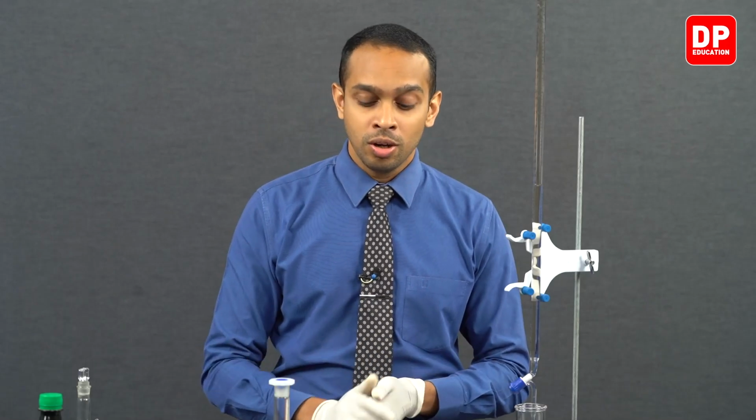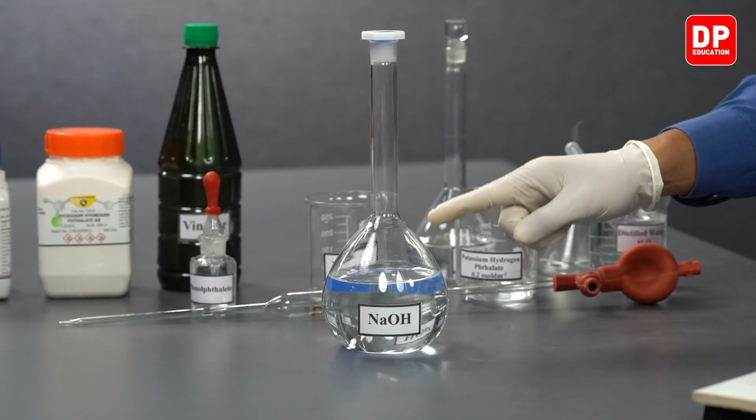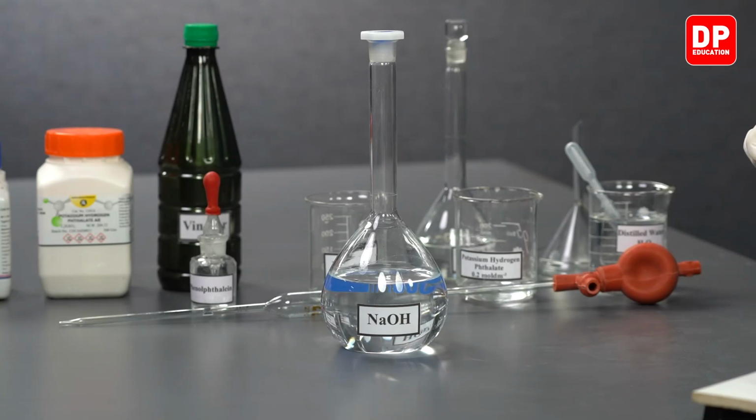So through this titration, you now have the information to calculate the actual concentration of the sodium hydroxide solution.